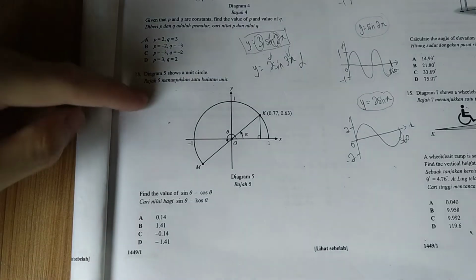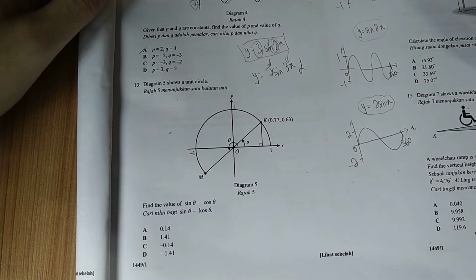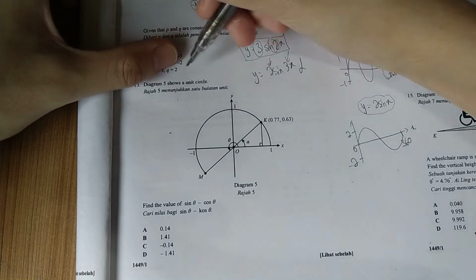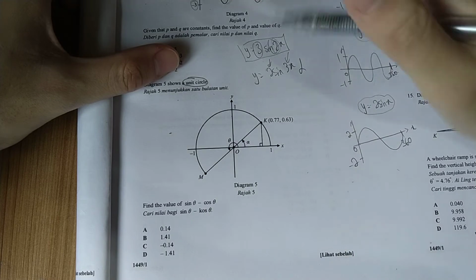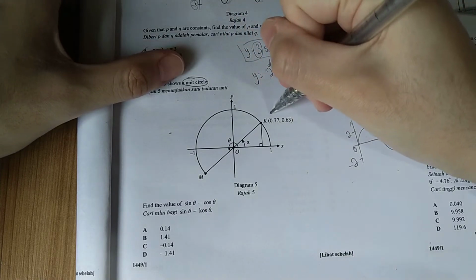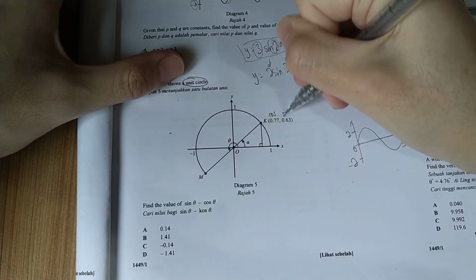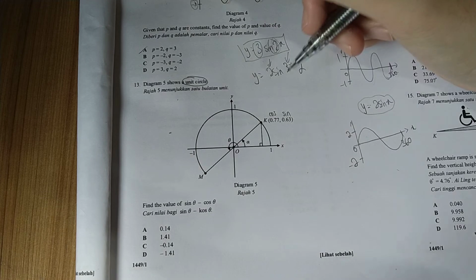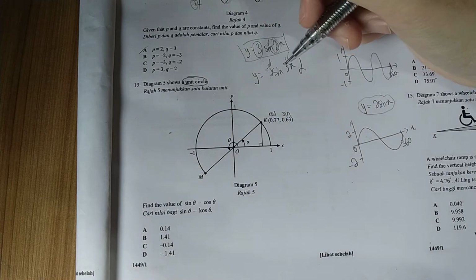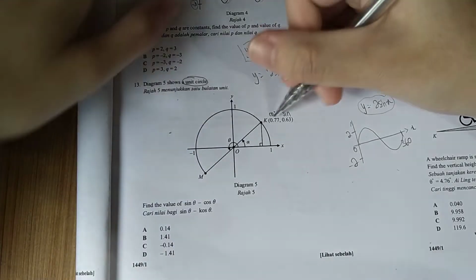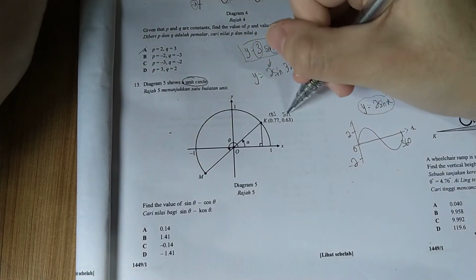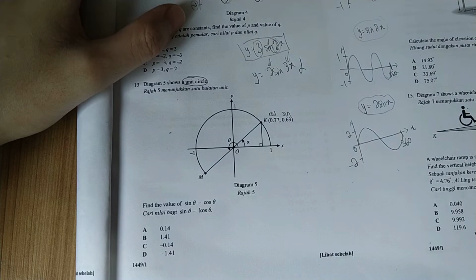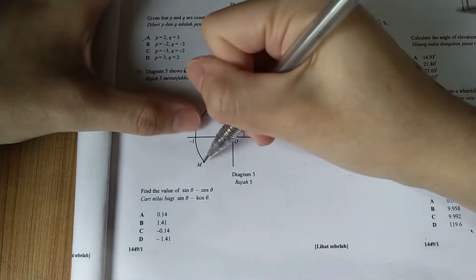Alright, number 13. Diagram 5 shows a unit circle. Alright, there's a shortcut for soalan macam ni. When you see the word unit circle, just write down cos atas x coordinate and sine atas y coordinate. Okay, this is a shortcut, but you can only use this method when they say it's a unit circle. After you write down cos atas x coordinate, sine atas y coordinate, then you will realize it's very easy actually.